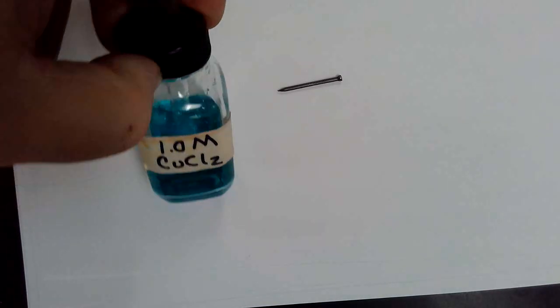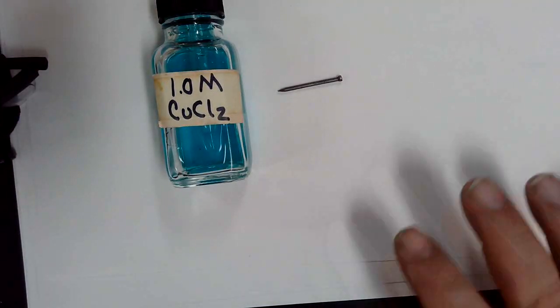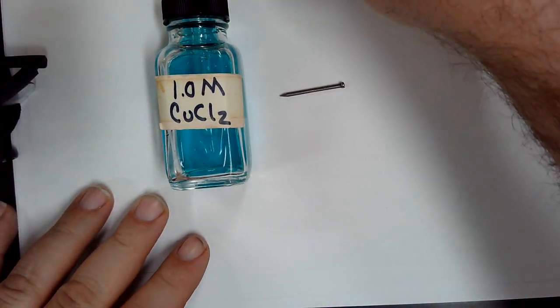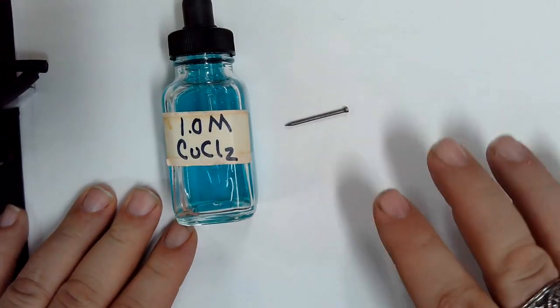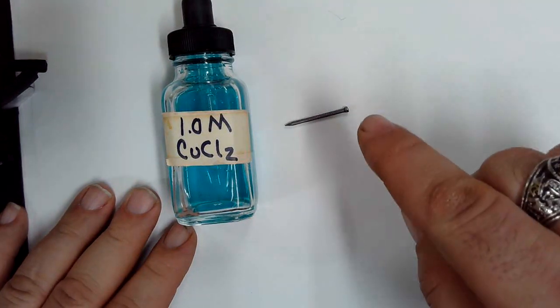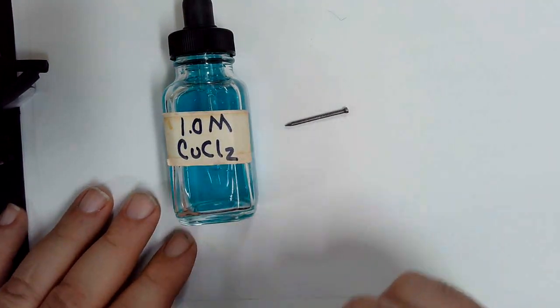All right, so what we have is an iron nail and copper 2 chloride. This is the demonstration for the small scale chemical reactions lab. What we are going to do is a single replacement reaction of the iron in the copper 2 chloride.